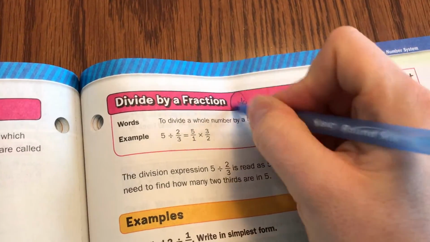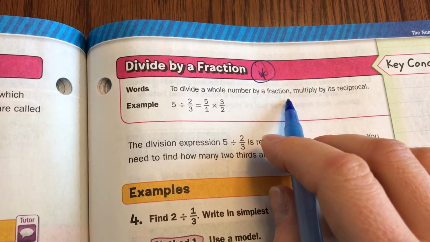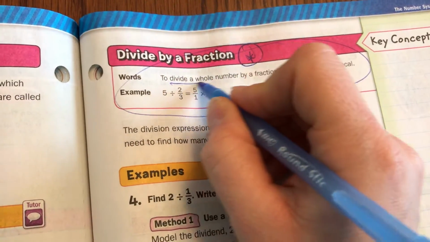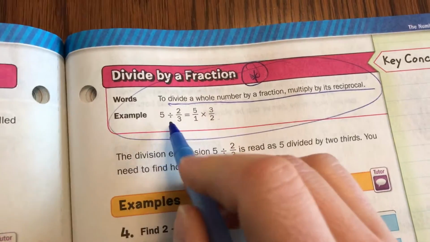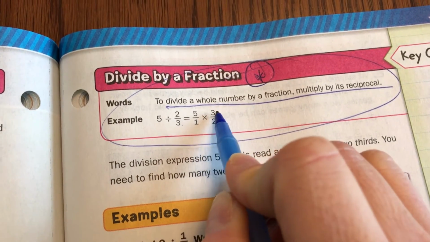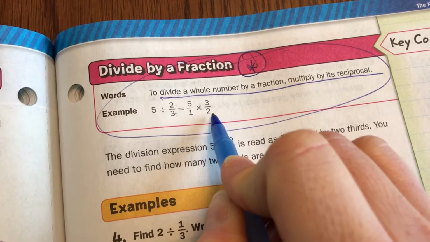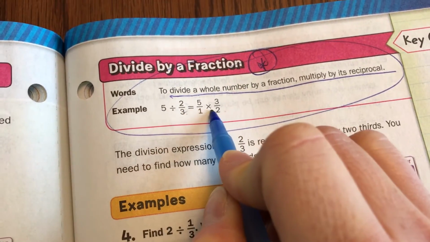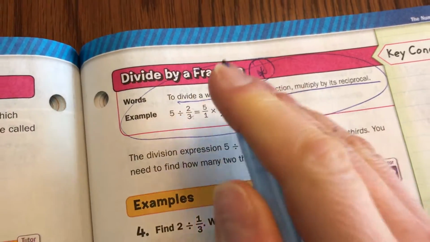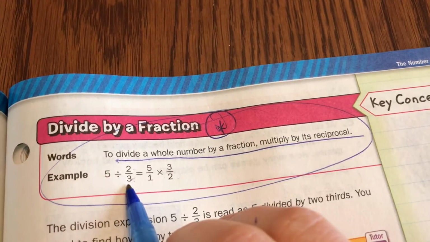So this is going to be our big idea. To divide a whole number by a fraction, multiply by its reciprocal. There you have it. So 5 divided by 2/3 equals 5/1 times 3/2. You just swap that, do the reciprocal, you flip it. You swap out the division for multiplication, you flip the fraction, and it's the second fraction, not the first one. It has to be the divisor.